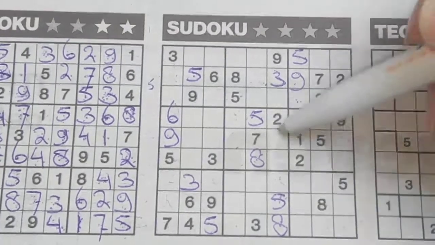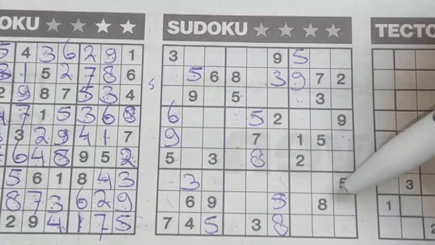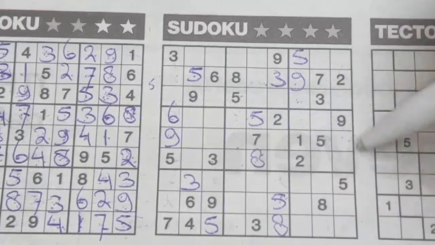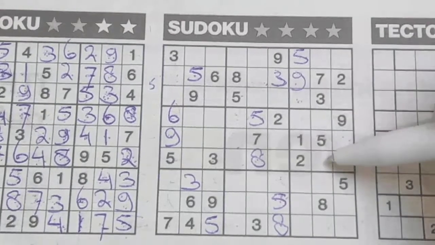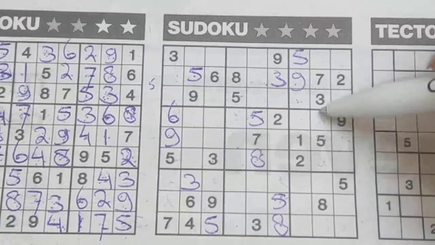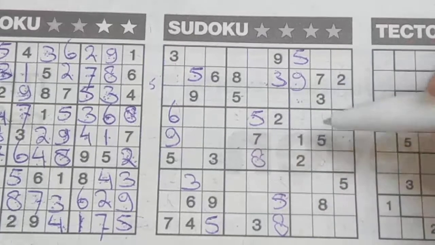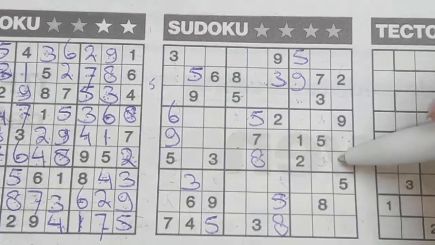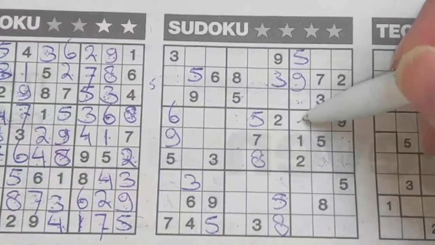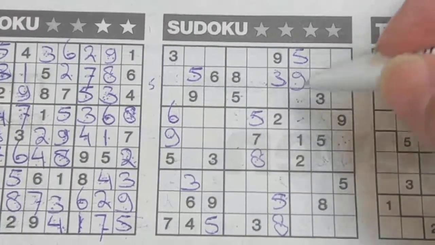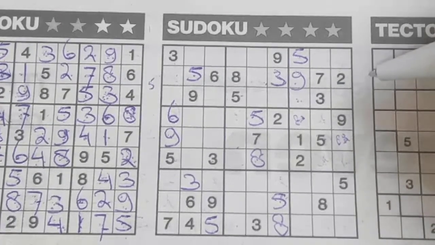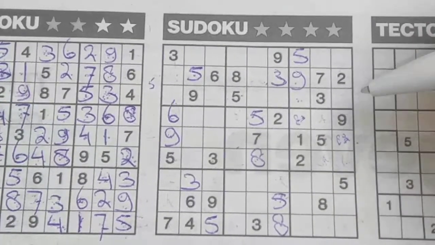We have a pair here in this big square. Look, we have an 8 and a 3, and there also an 8 and a 3. So in this big square, no 8 and a 3 in this column, no 8 and a 3 in those 2 boxes. So the 8 and the 3 should be here or should be there as a pair. I mark this, easier to remember. 8 and the 3. Alright.